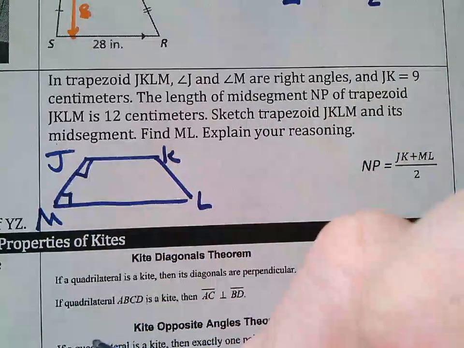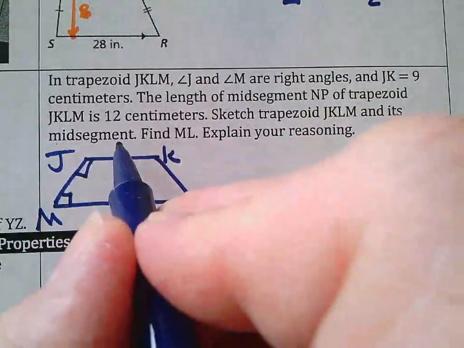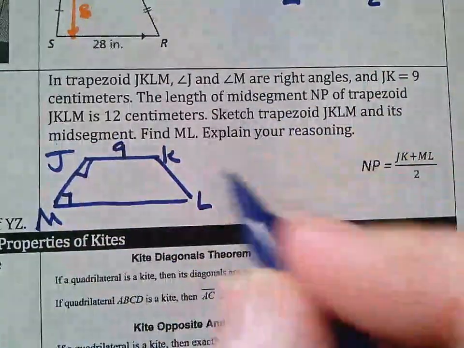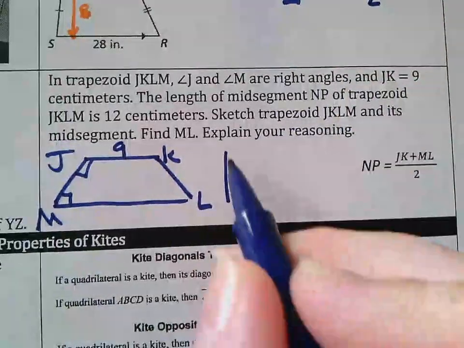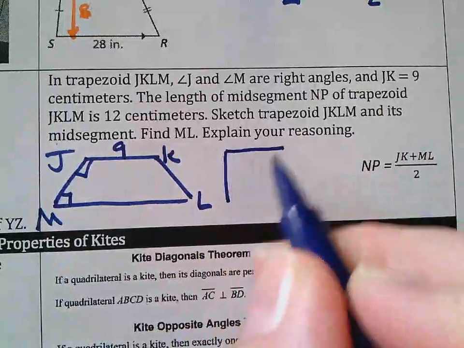So JK is 9 centimeters. This is going to actually be one of my legs. So I probably should resketch this real quick because this doesn't look right. And after a while, you're going to be like, what the what?